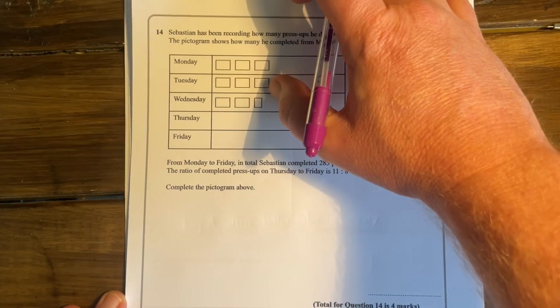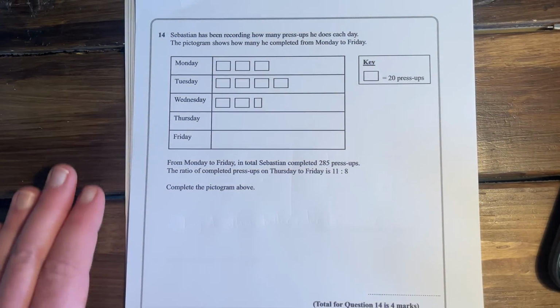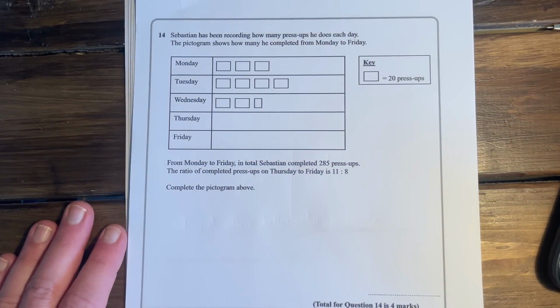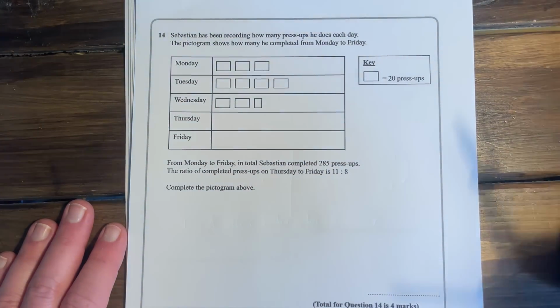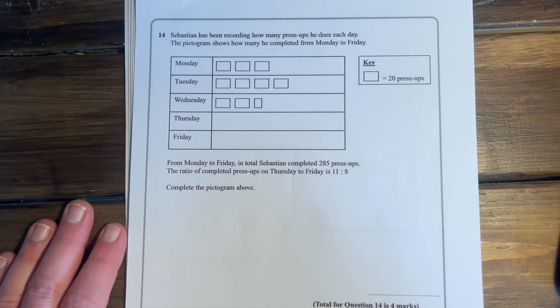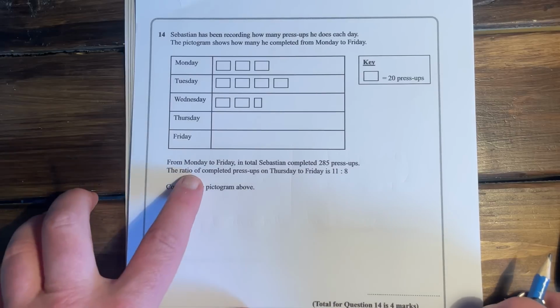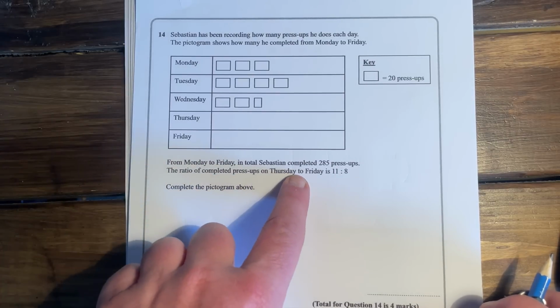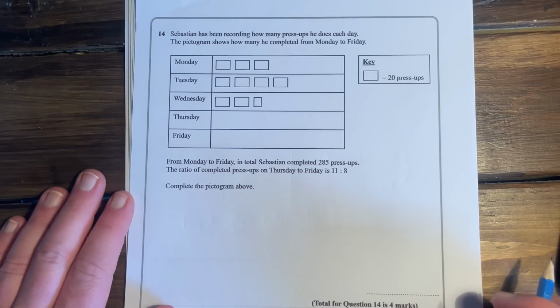Number 14. Sebastian has been recording how many press-ups he does each day. The pictogram shows how many he completed from Monday to Friday. From Monday to Friday in total, Sebastian completed 285 press-ups. The ratio of completed press-ups on Thursday to Friday is 11 to 8.